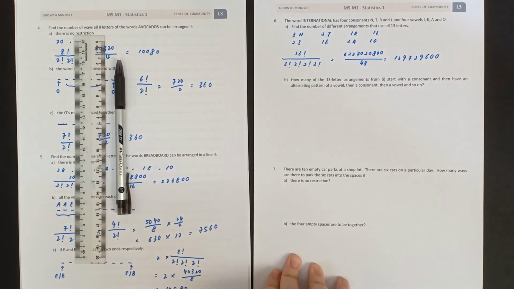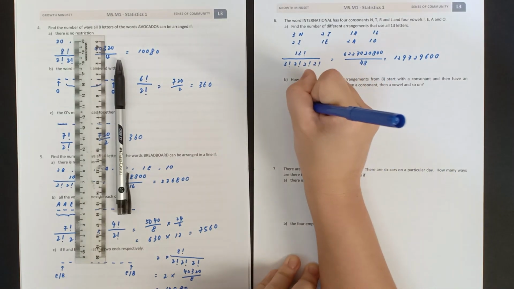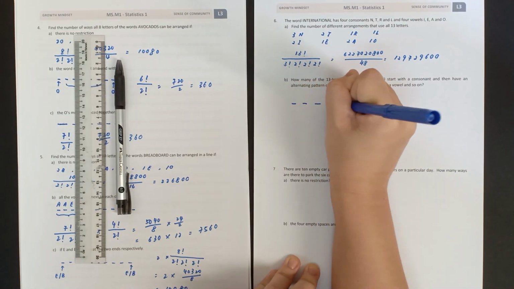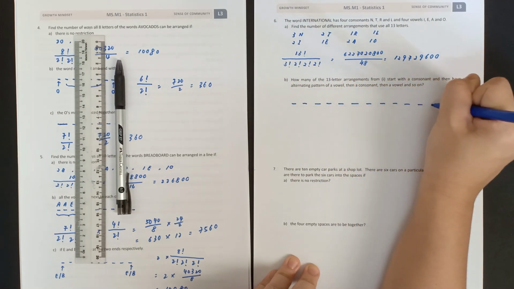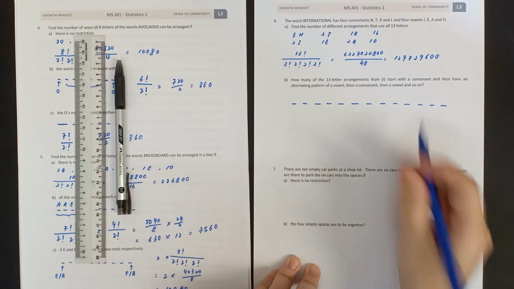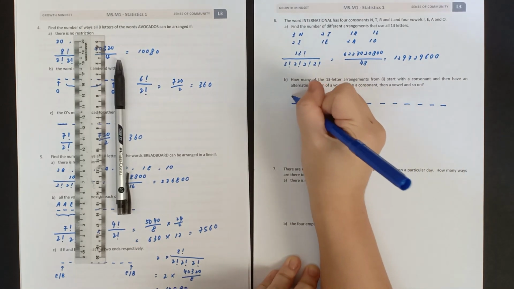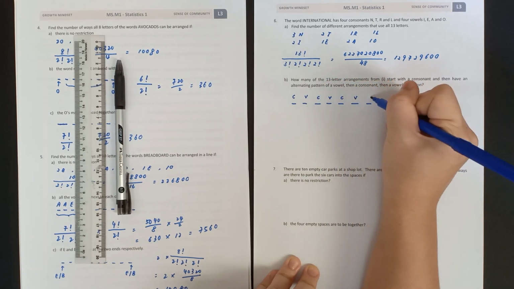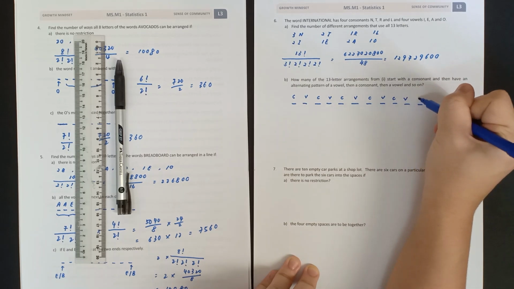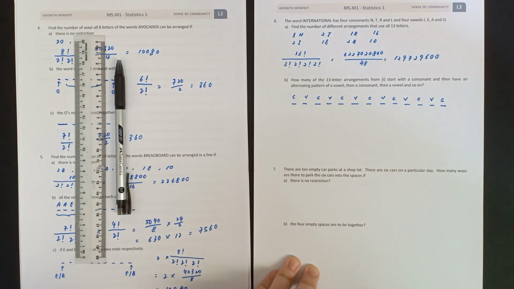Okay, B. How many of the 13 letter arrangements from 1 actually start with a consonant and have an alternating pattern of a vowel and a consonant and a vowel and so on? So meaning what happened here is, if I'm going to draw it up, 1, 2, 3, 4, 5, 6, 7, 8, 9, 10, 11, 12, 13. Okay, so we start from a consonant first. So the first one must be consonant, vowel, consonant, vowel, consonant, vowel, consonant, vowel, consonant, vowel, consonant, vowel, consonant. Then you count and see, is that correct?